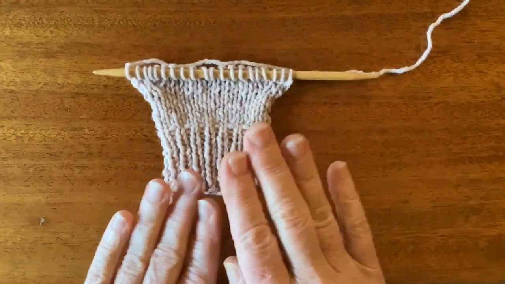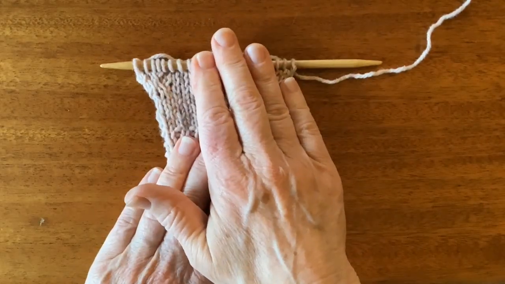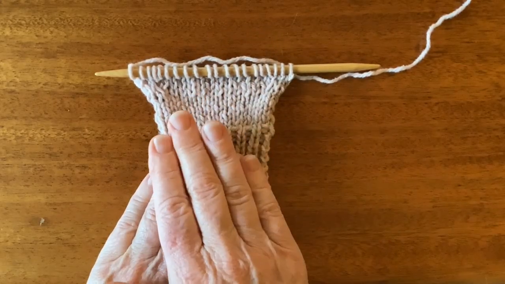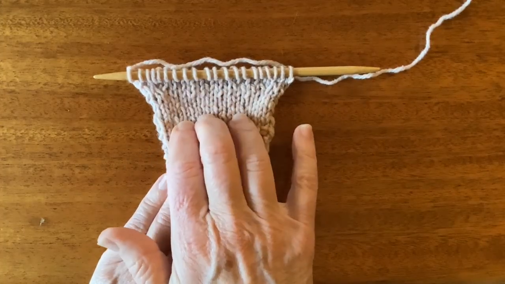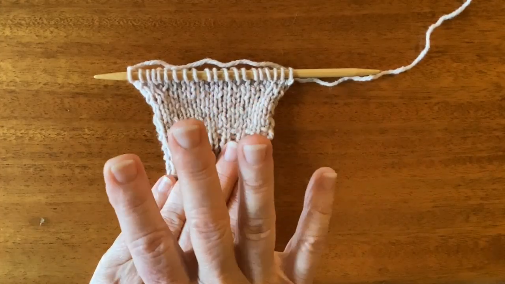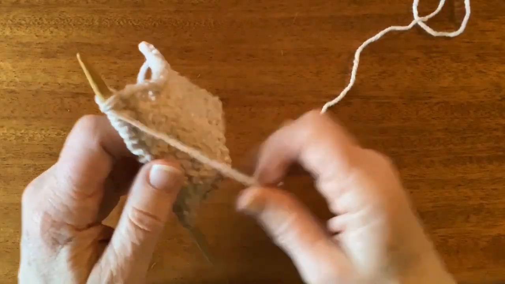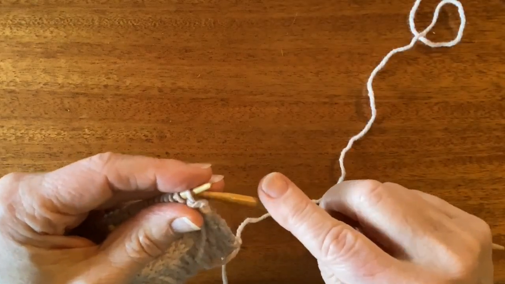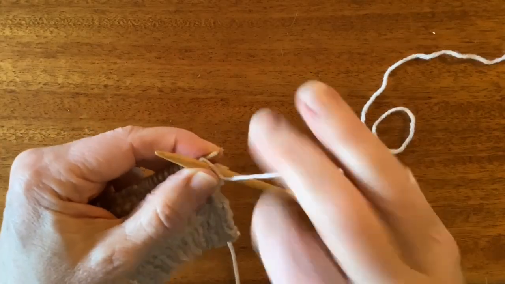Okay, I'm now going to show you a different increase method, the one that is called for in patterns more often, but it's more fiddly than the lifted increase. So I think I wanted to give you both of those. I'm going to stop again. I'm going to purl back, and so I will just edit the purling out of the video so you don't have to watch me purl because it's really not very exciting.